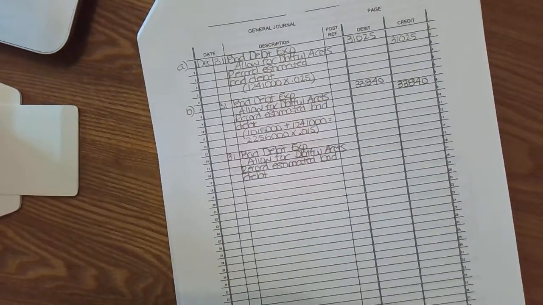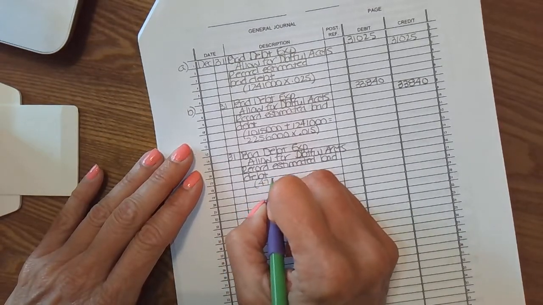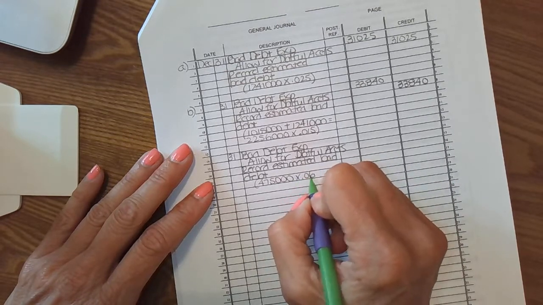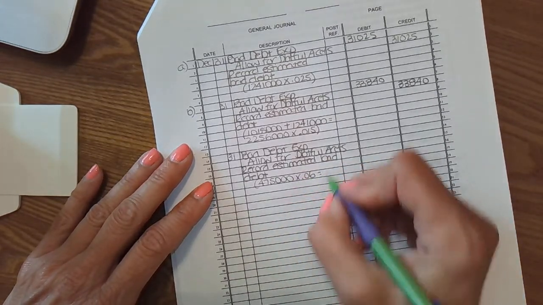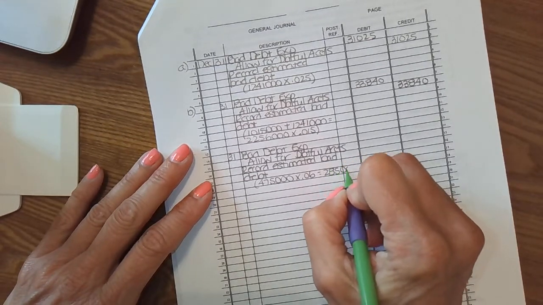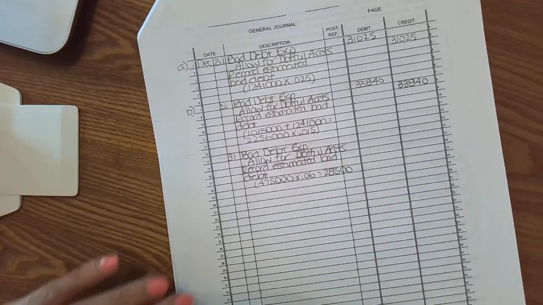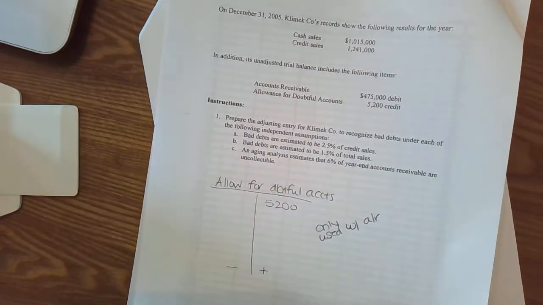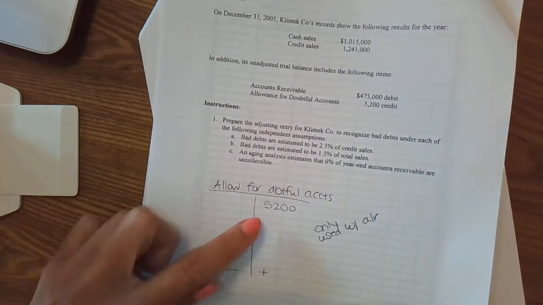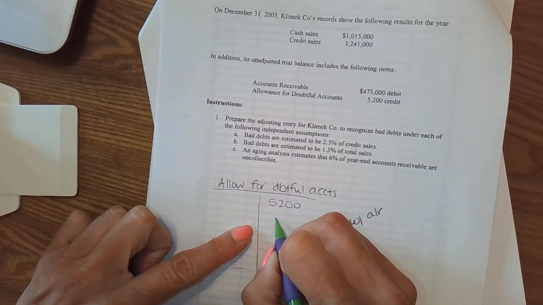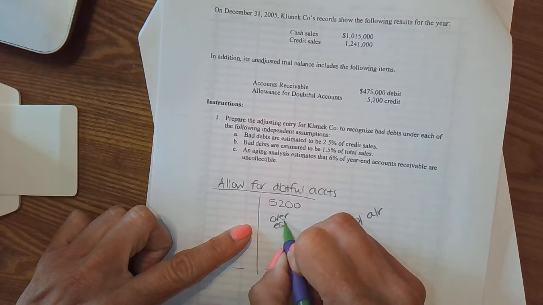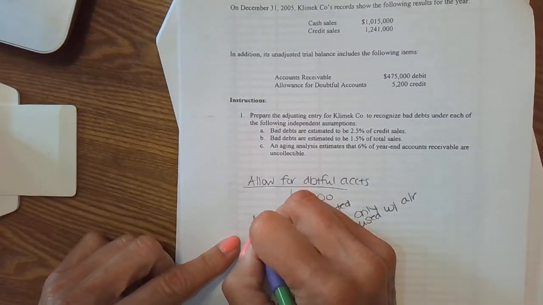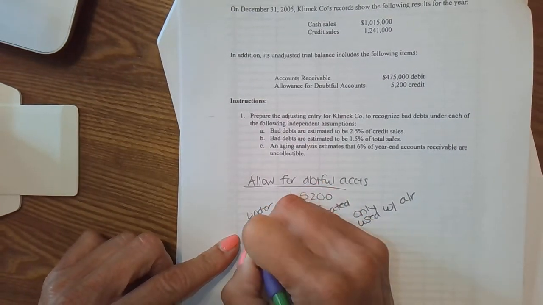Okay, so our accounts receivables were $475,000 for the year at year end, and we think that 6% is going to become uncollectible, which ends up being $28,500. Now, with that, we have a balance, like I mentioned, of $5,200 as a credit balance. So when you have a credit balance, this means that you overestimated. If you have a debit balance, that means you underestimated.